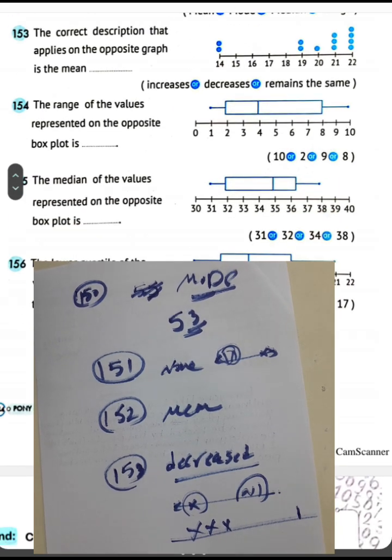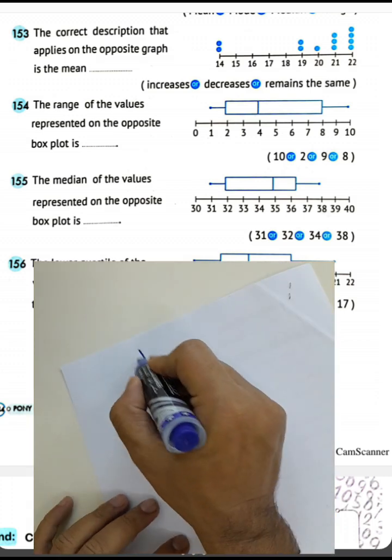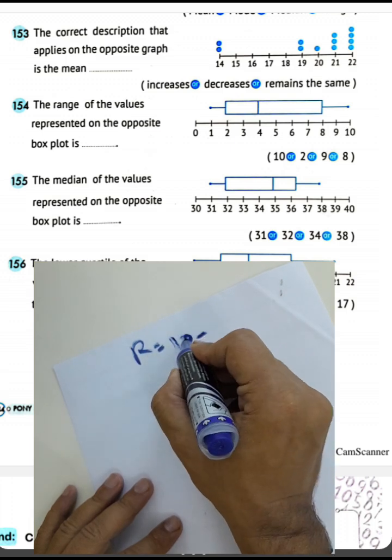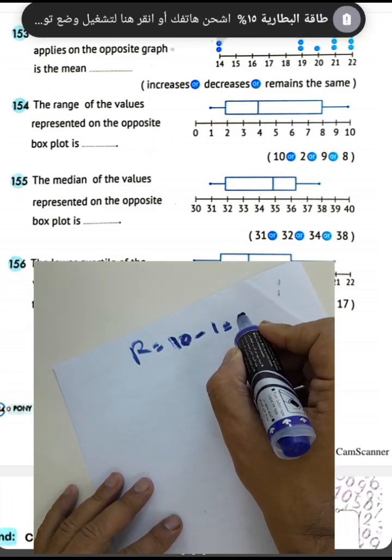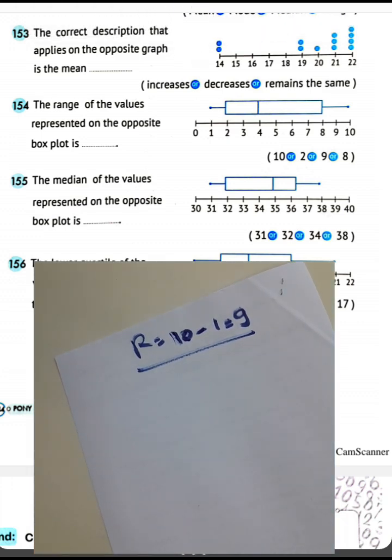Question 154. The range of the values represented in the opposite box plot is space the median. We can find the range equal to maximum subtract minimum, between 10 and 1. 10 is the maximum and 1 is the minimum. 10 minus 1 equals 9. Okay, next question.